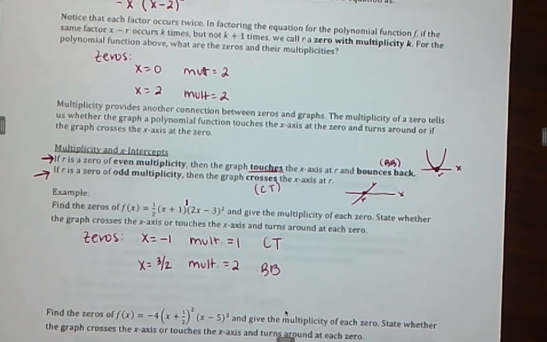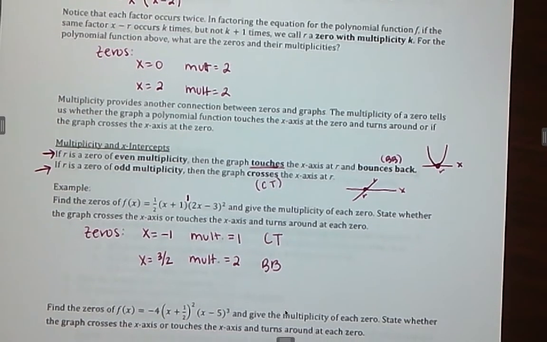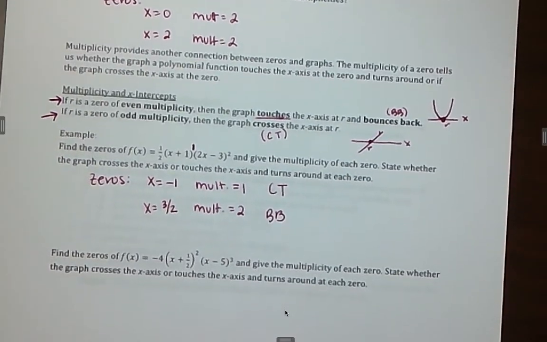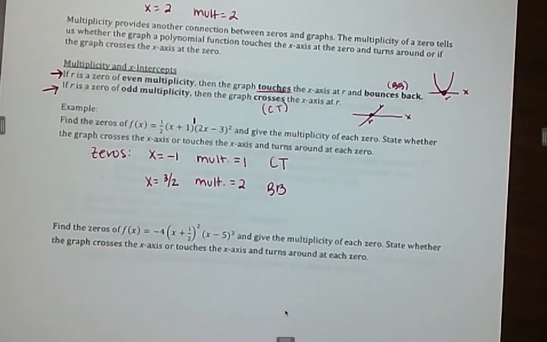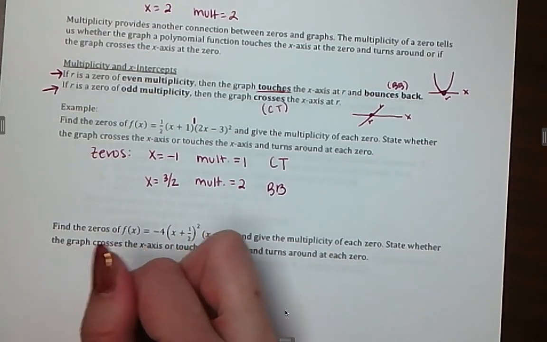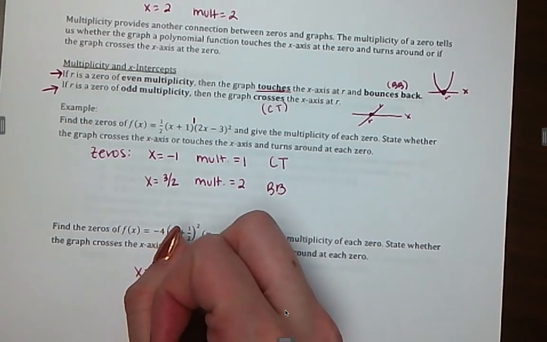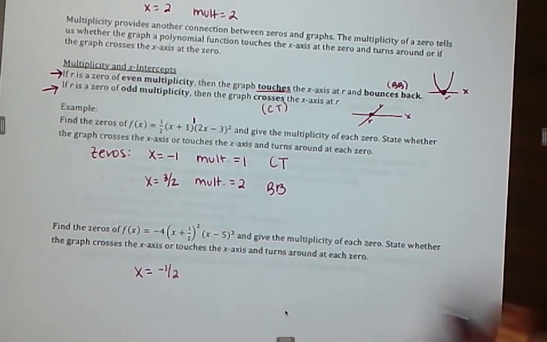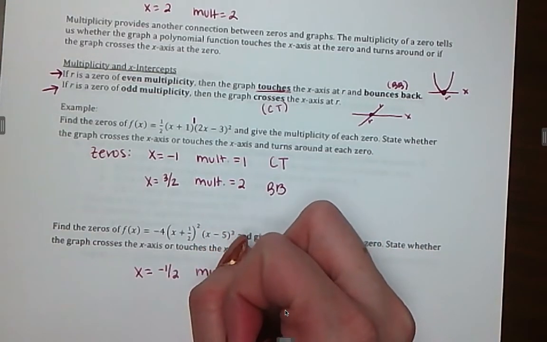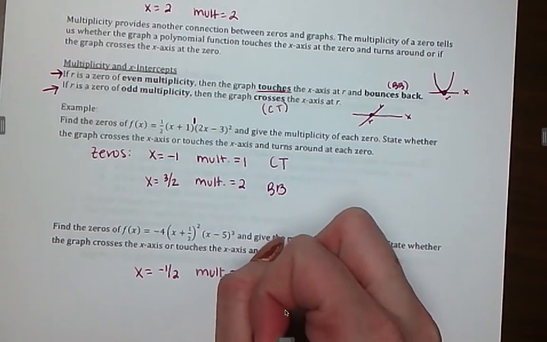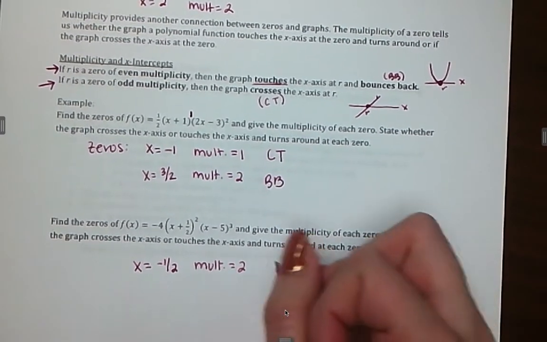Questions? Okay. For the zeros, f of x equals -4 times the quantity x plus 1/2 squared times the quantity x minus 5 cubed. Okay, so for your zeros, what does x equal for the first one? -1/2. What's the multiplicity? Bounce back.